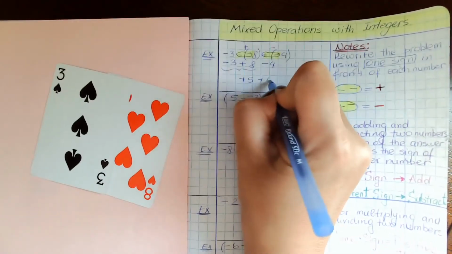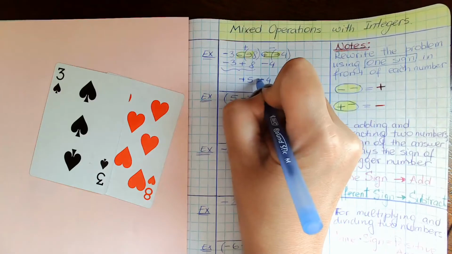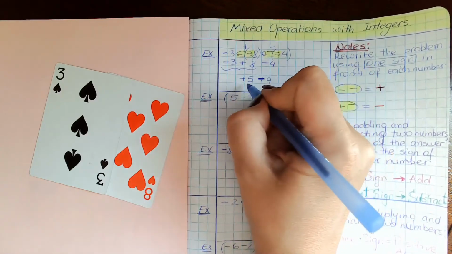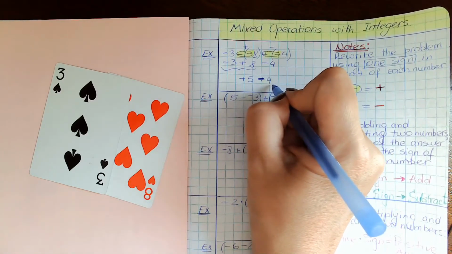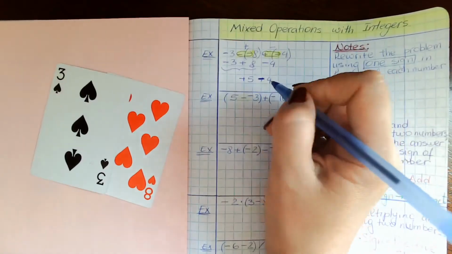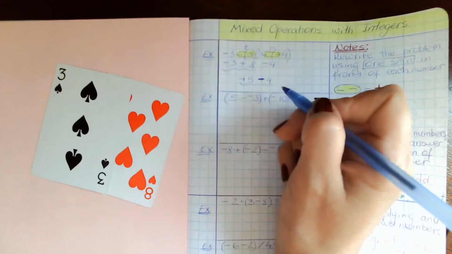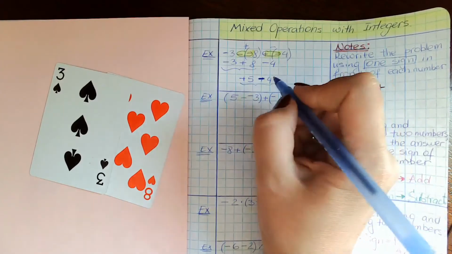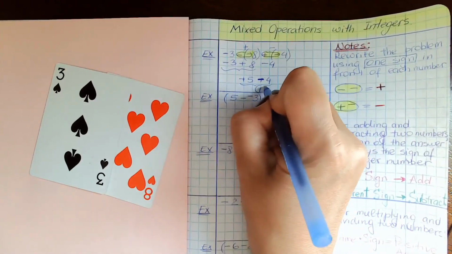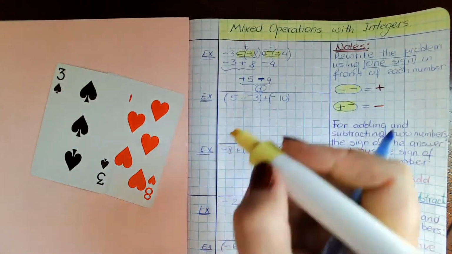And then +5 minus 4, bring down -4. 5 minus 4 is 1. And if I use the rules, different sign means subtract, keep the sign of the bigger number. So that's still 1. The answer is 1.